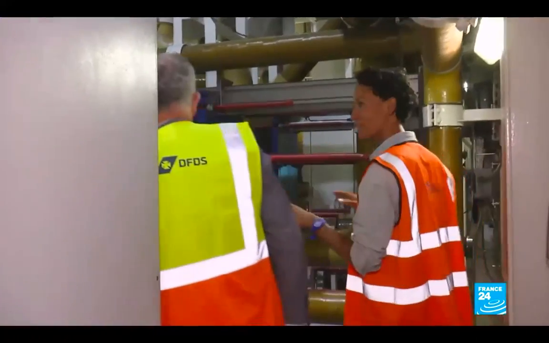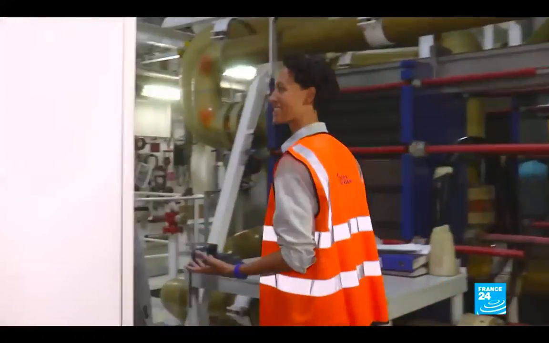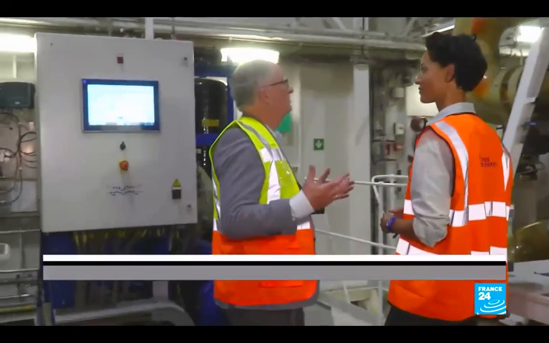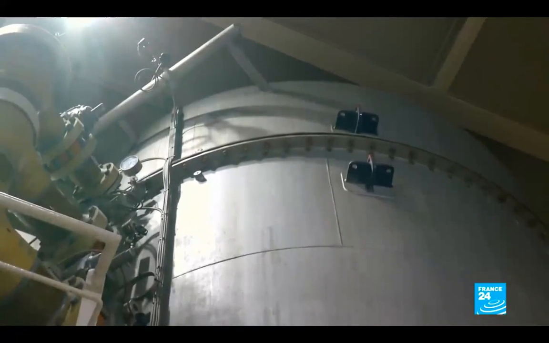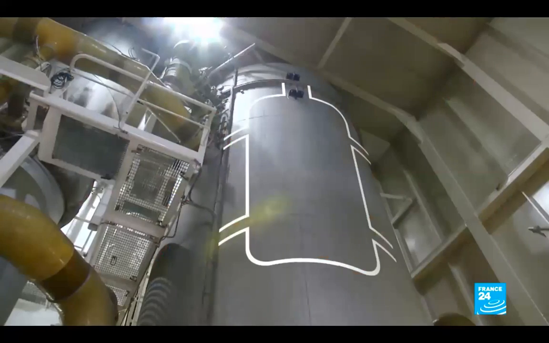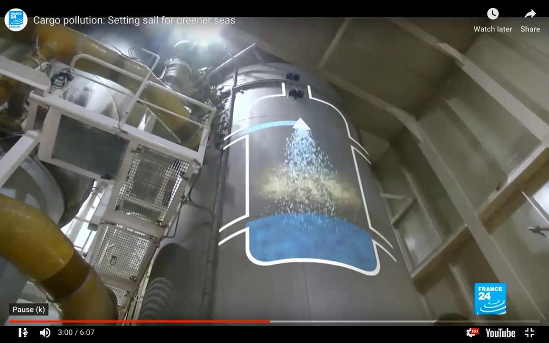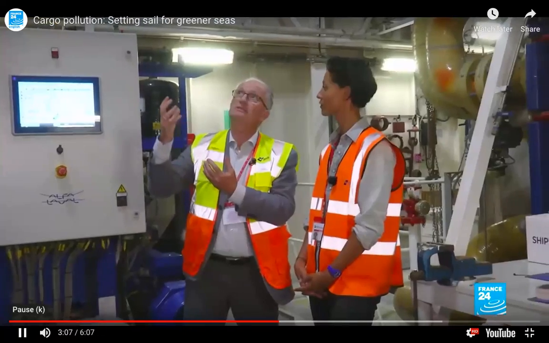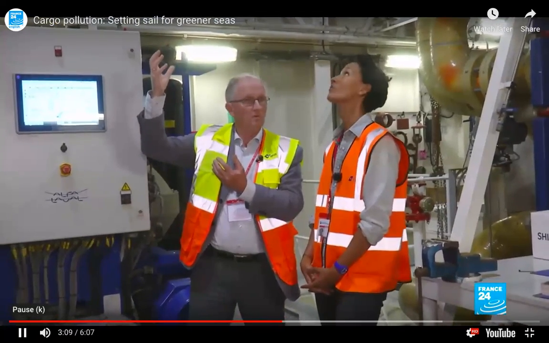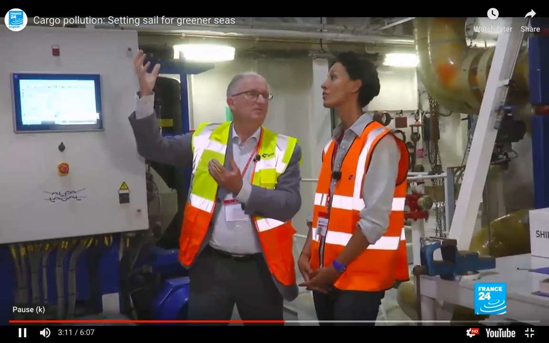Here we are in the so-called scrubber room. Tell us what this is. Well, this is the room we built to house the main scrubber units, where the exhaust gas from the main engine will come up, and inside here there will be generated a water mist. The water mist will mix with the exhaust gas, and especially mix with the sulfur dioxide in the exhaust gas, and thereby clean it out from the exhaust gas. So the exhaust gas that leaves after the washing will be virtually free of the sulfur dioxide.